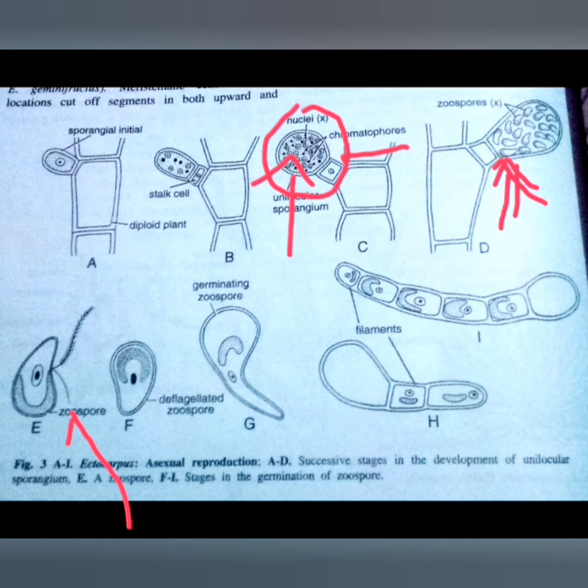It is biflagellate, it has two flagella, but these flagella are laterally inserted and they are unequal. You can see here the anterior flagellum is longer and pantonematic.